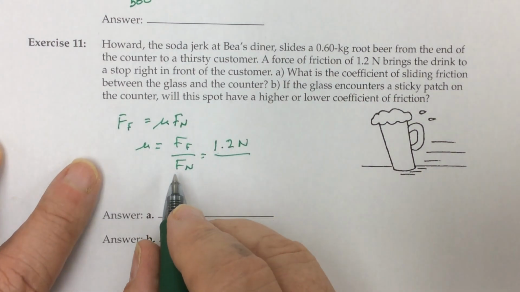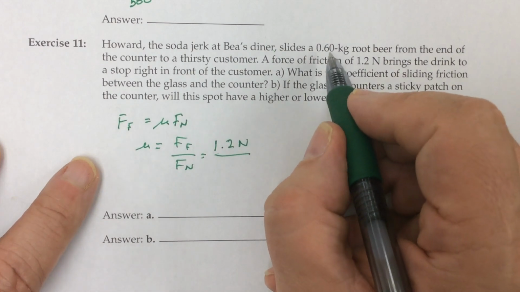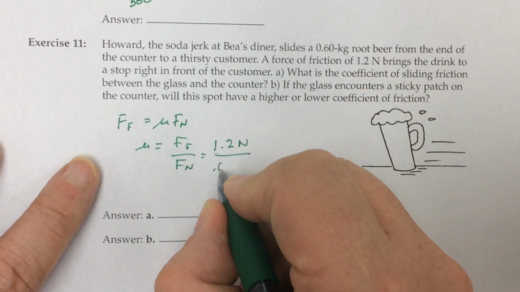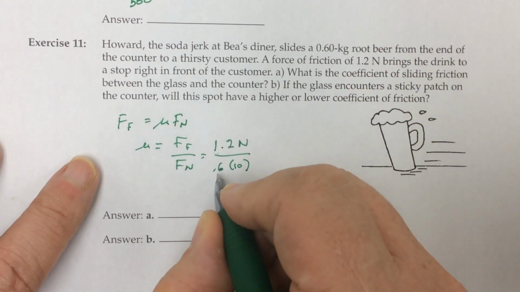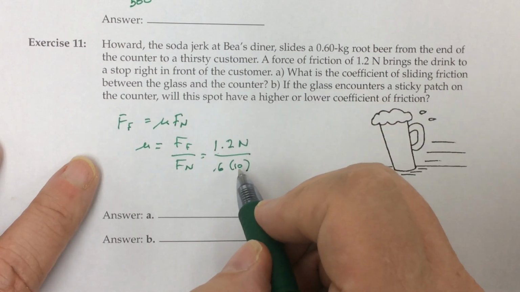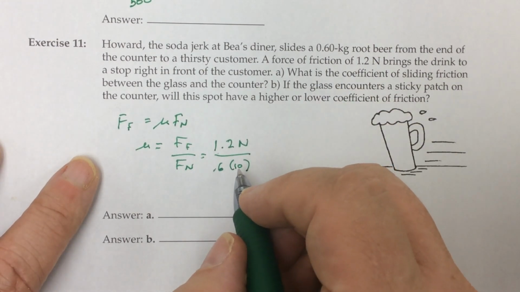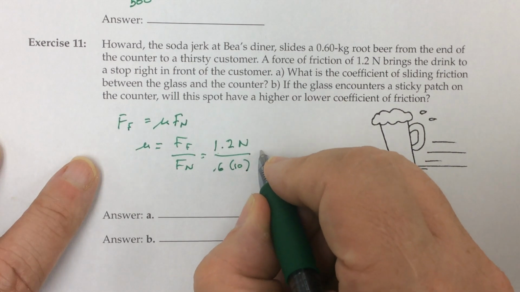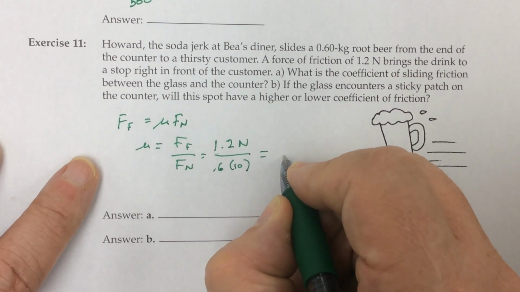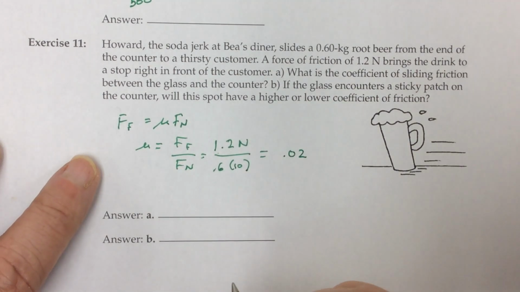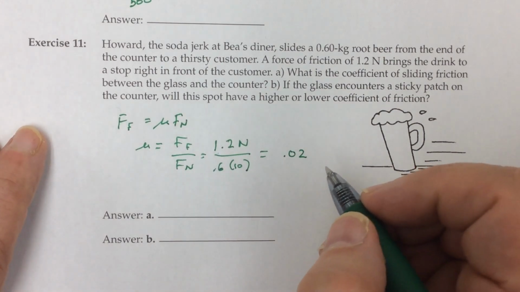And the normal force, we're going to have to find its weight. So that's 0.6 times 10. Okay, 0.6 is the kilograms and 10 is the meters per second squared. And so that's going to give us 0.2. So 0.2 is mu.